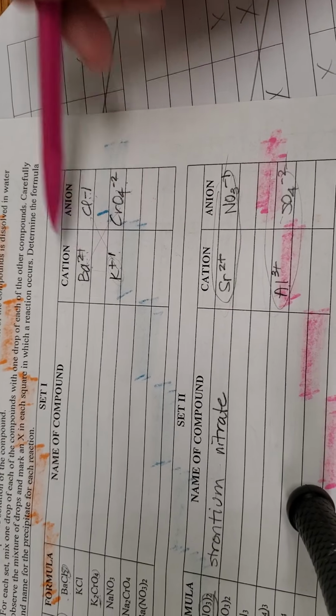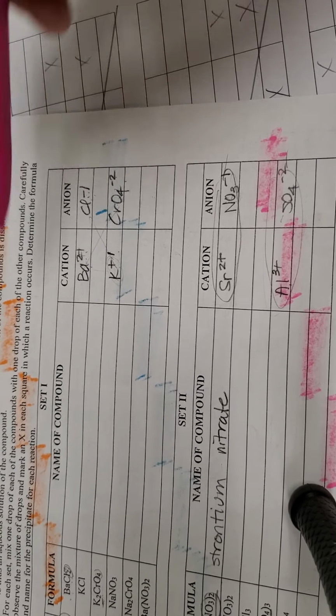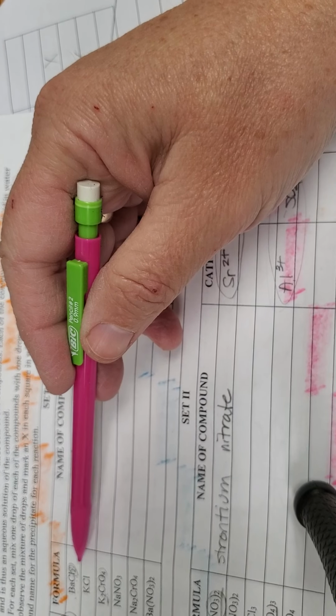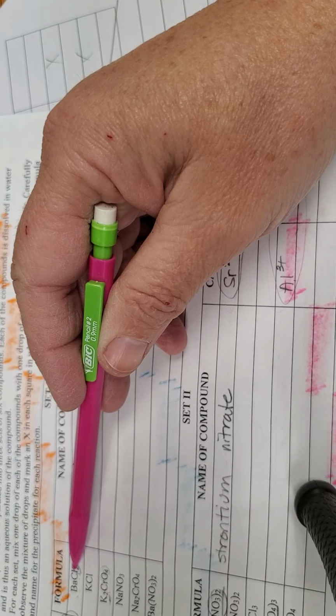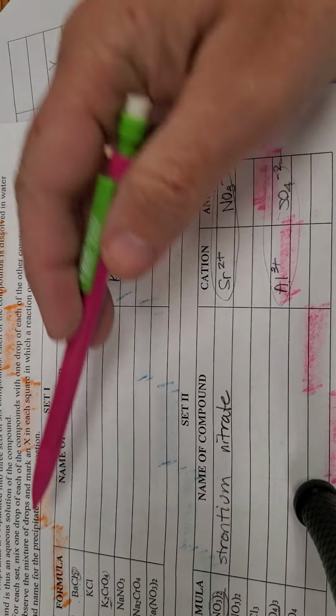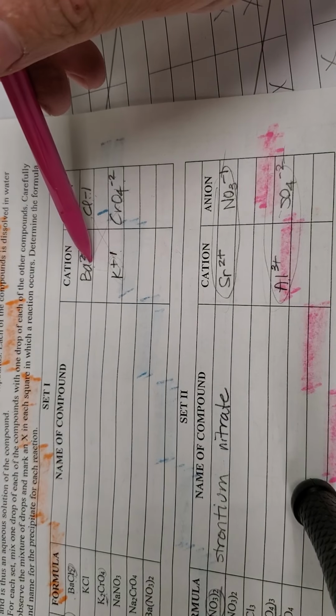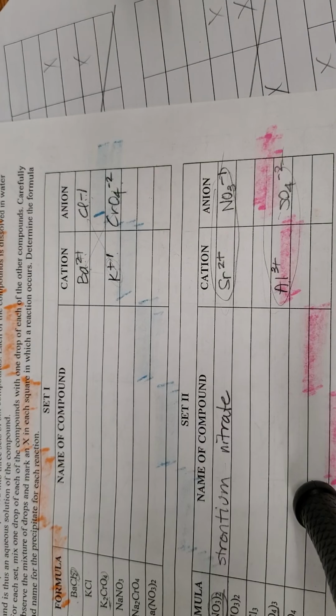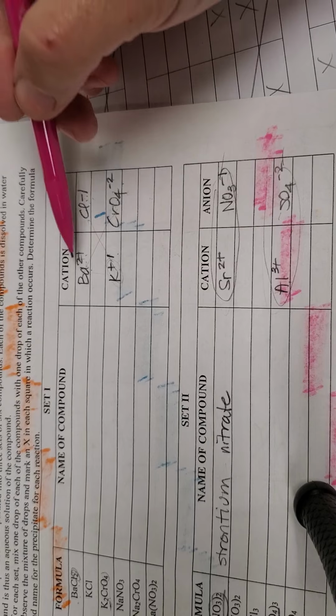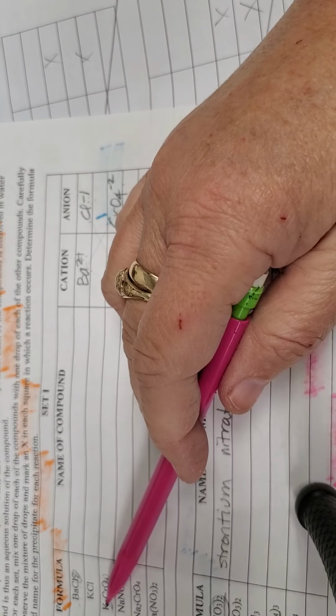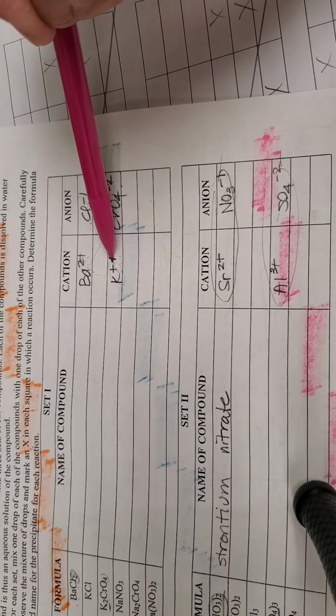So it's a barium ion and a chlorine ion. Notice I did not bring that 2 over here. That is just a balancing 2. Sometimes that's confusing for students, but anything that we've added to get the compound to be 0 doesn't transfer over to their cation or their anion symbols. Potassium is just potassium ion by itself.